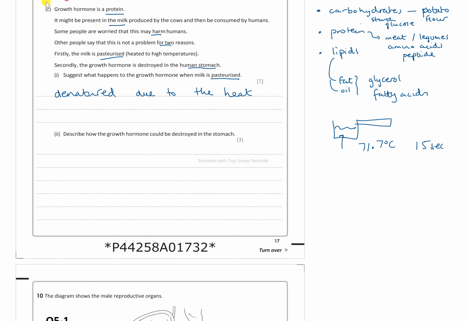Right, describe how the growth hormone could be destroyed in the stomach. So what happens in the stomach? You have hydrochloric acid.